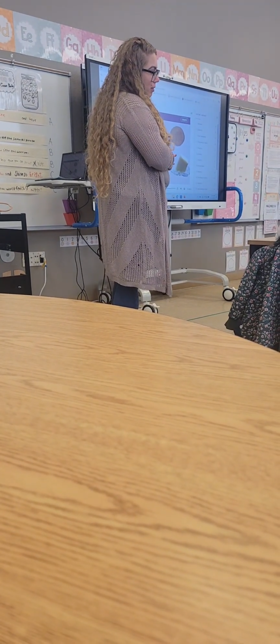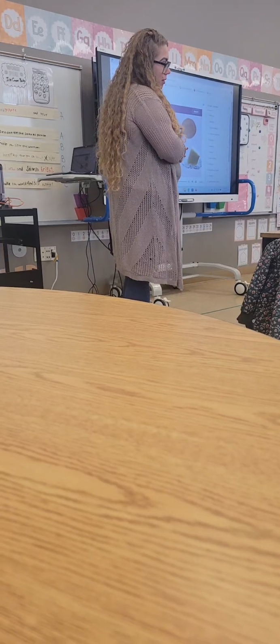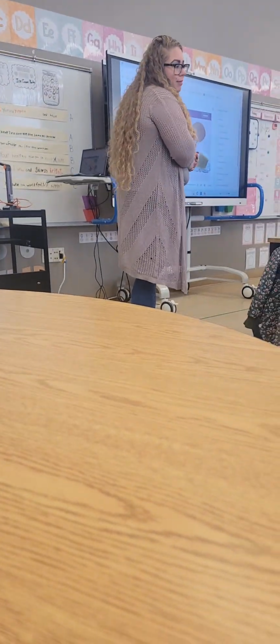So how does the butter make it so the pancake can't stick? When it melts, it creates like a grease on the pan and it doesn't let it stick.